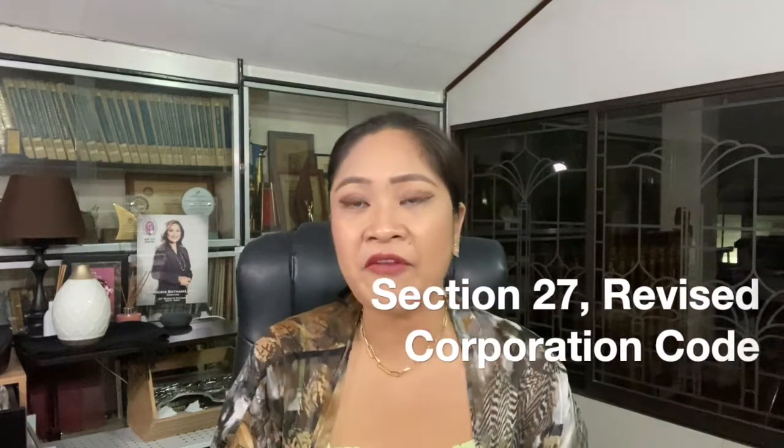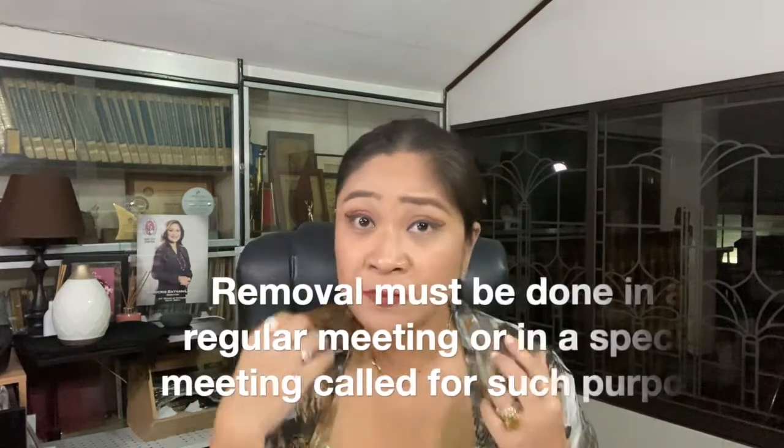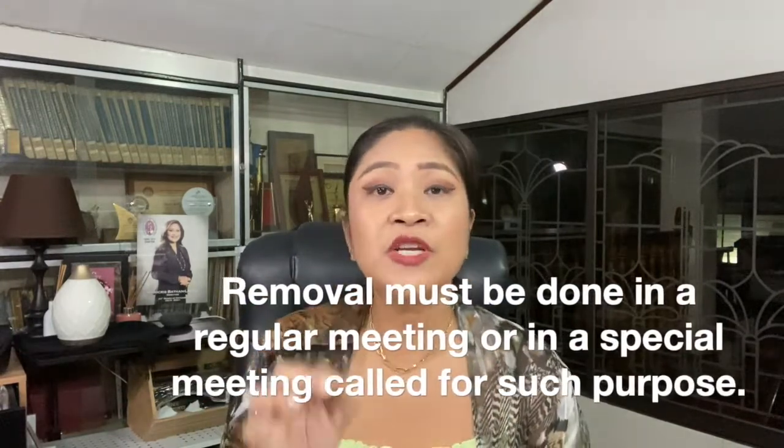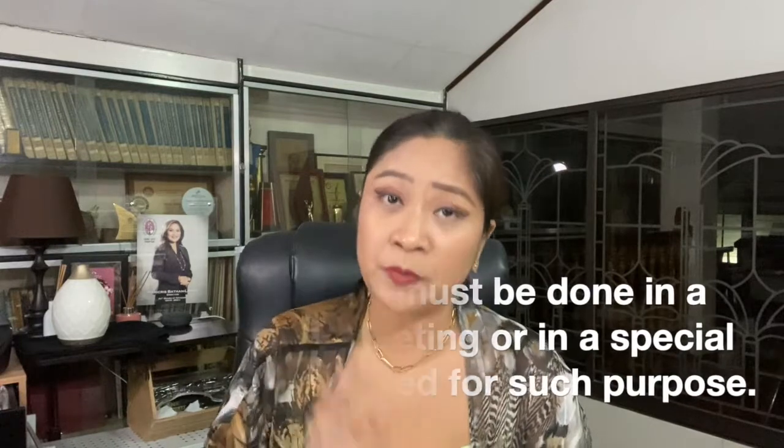Now, what process will you have to follow in removing a director or a trustee? You follow the requisites laid out in Section 27 of the Revised Corporation Code. It says there that the removal of a director or a trustee must be done in a regular meeting or in a special meeting called for such purpose.